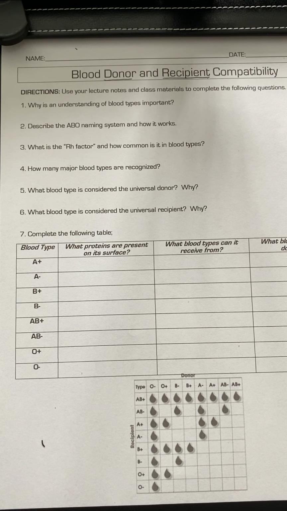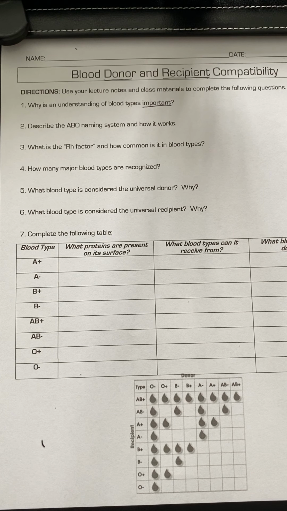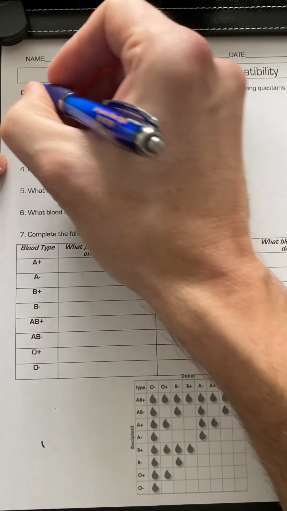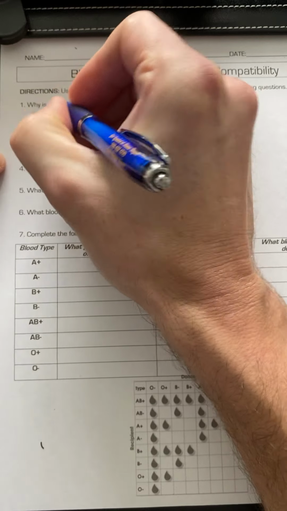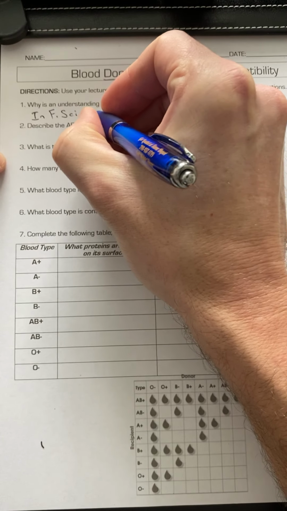So we're at a spot where we have talked about blood types and their importance, thanks to the work of Landsteiner and coming up with this ABO naming system. And I guess you could kind of make an argument that we talked about two ways that understanding blood types is important. Since this is forensic science, we'll go through that first. So why is an understanding of blood types important? I'm just going to put in, and then I'll abbreviate here, forensic science.